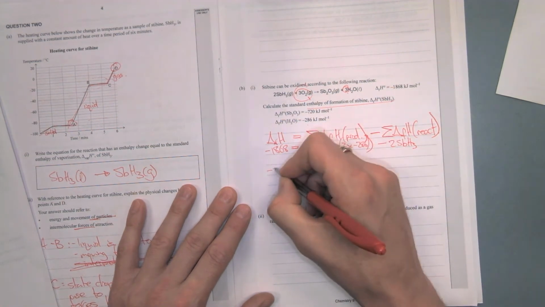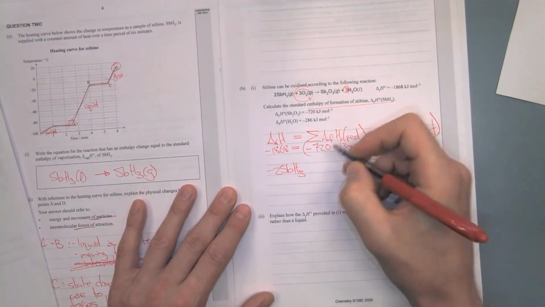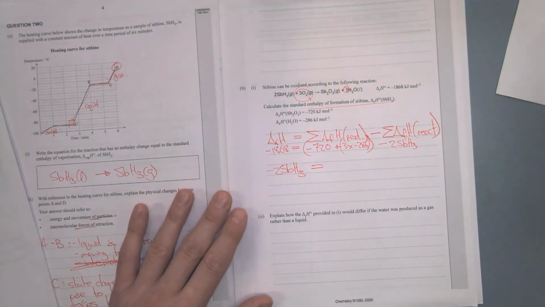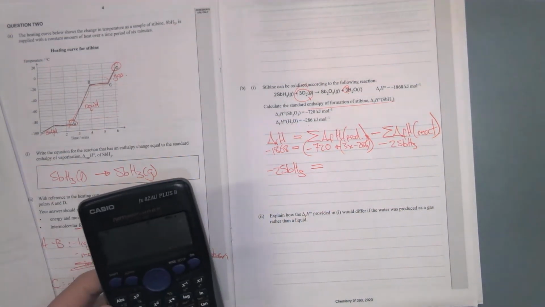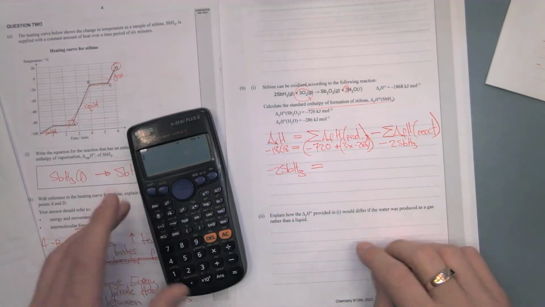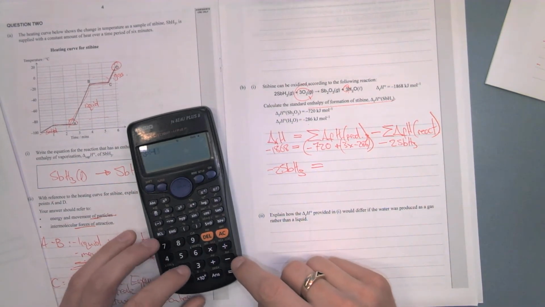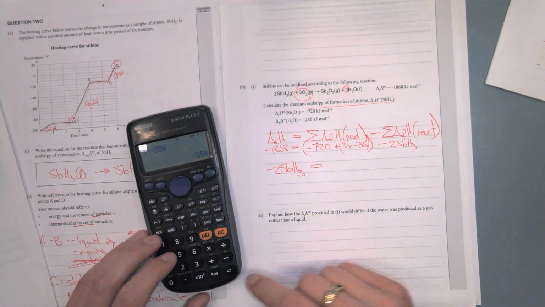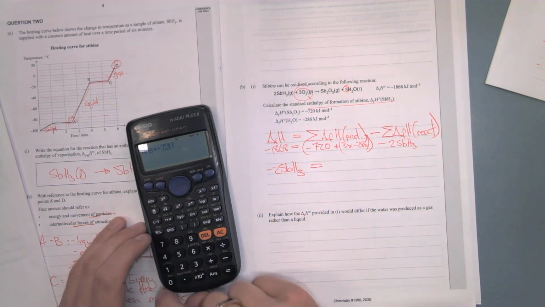So I'm going to put my SbH3 on the left hand side. That's going to equal a bit of maths here. Three times negative 286 plus negative 720.